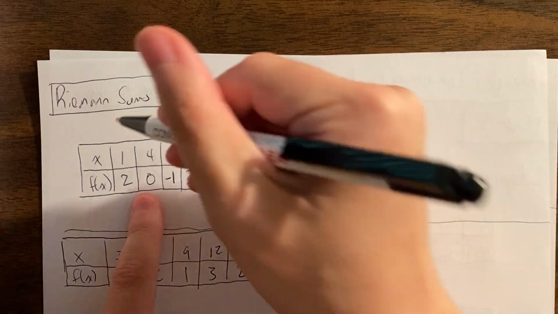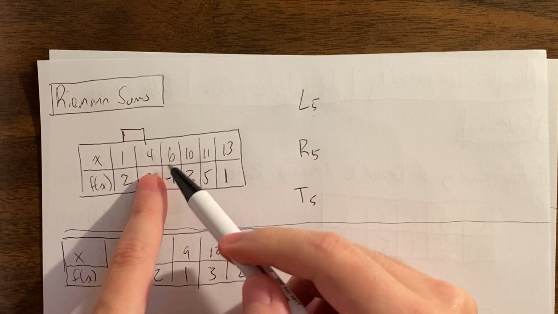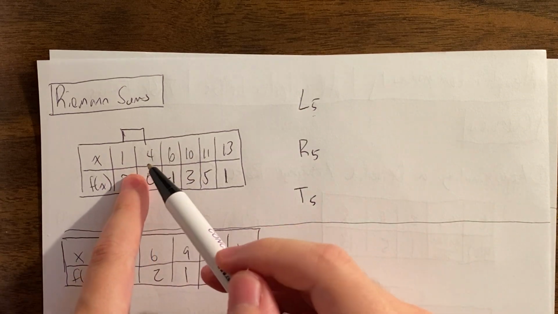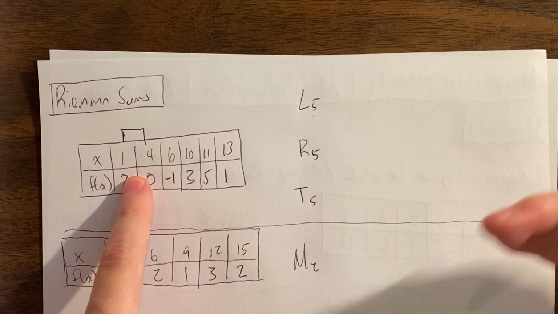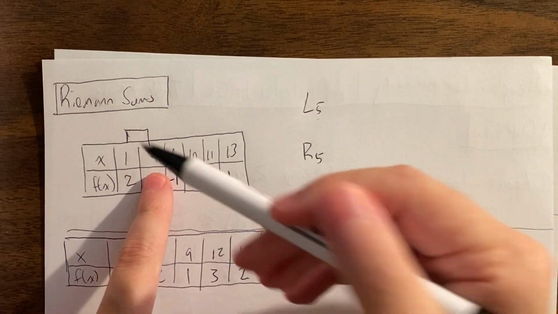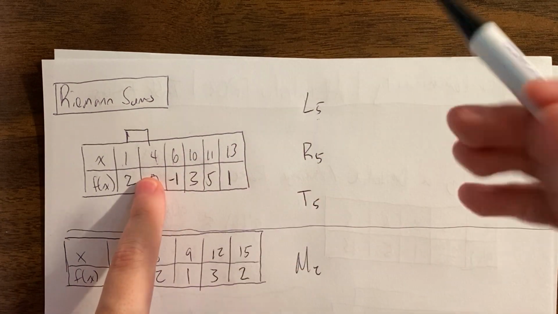So for example, let's practice L5. It's going to be the difference in the x's, or the t row, the top row, because that's always going to be the base of the shape, no matter if I'm doing left, right, or trapezoidal. So in this case, my first rectangle's base is going to be 3.